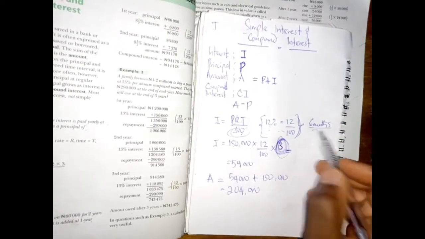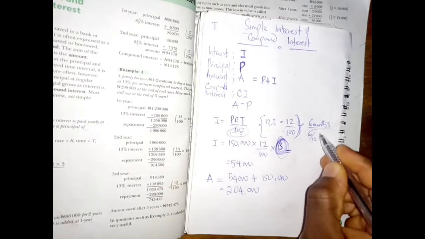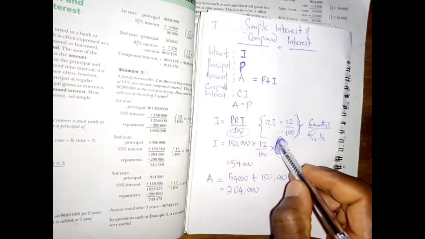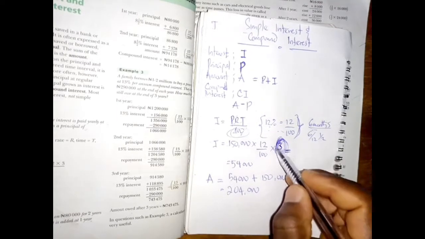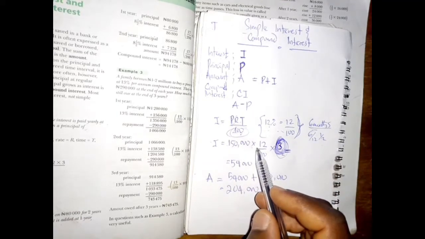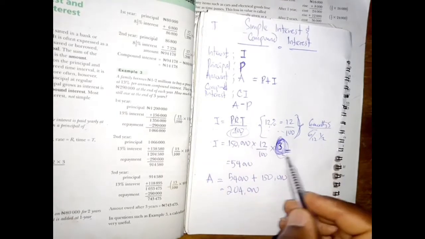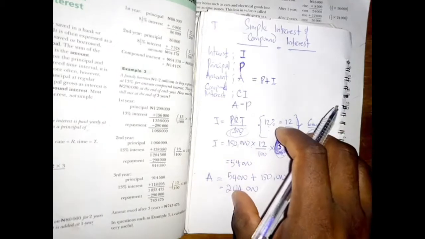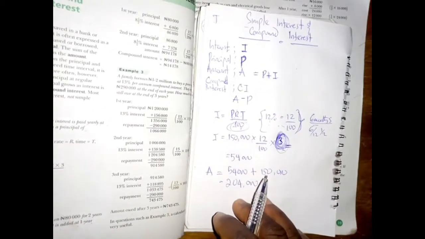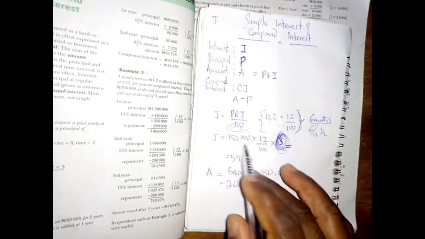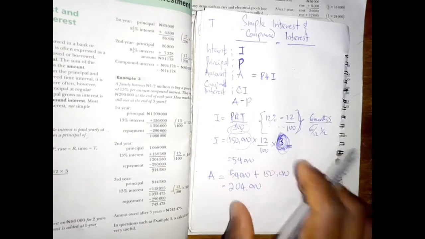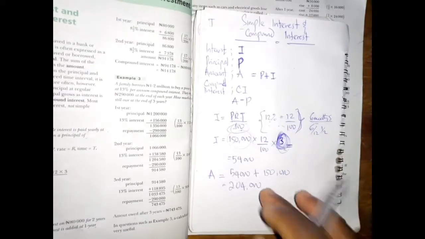And 6 months to a year is 6 over 12, which is 1 over 2. So automatically this 3, which is represented as 3 years, will now be 1 over 2. So that gives you 150,000 times 12 times 1 over 200. But for this we are working with 3 years. So this is the amount gotten from this principal for 3 years.